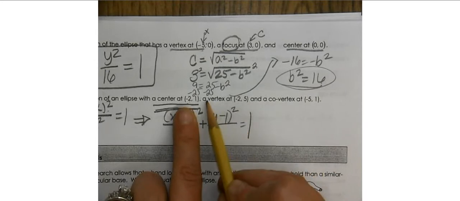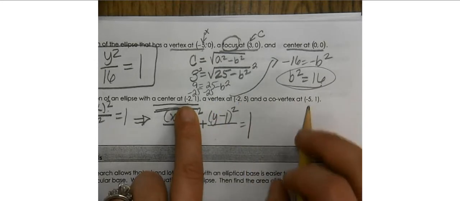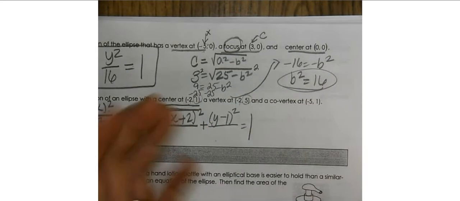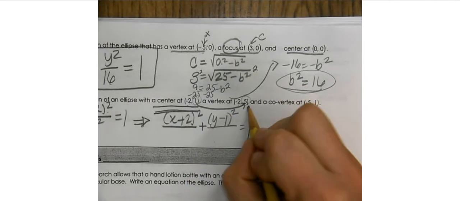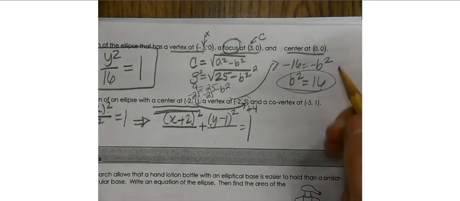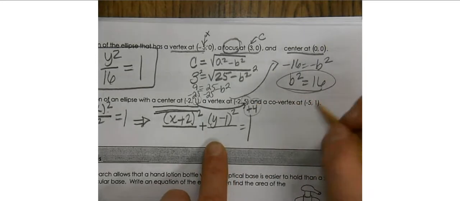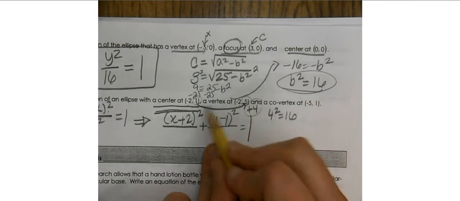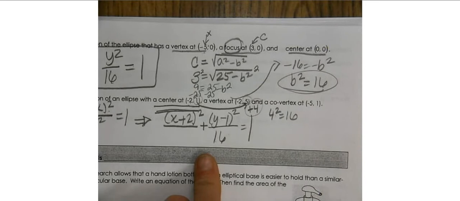Our vertex is located at -2, 5. So the thing that changed here is the y value. How it changed is this. To go from 1 to 5, we add 4. So that means that below y, I'm going to square 4. 4 squared is 16. And since it's the change in y, 16 is going to go below y.